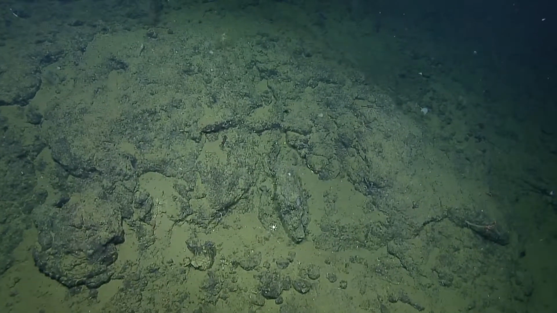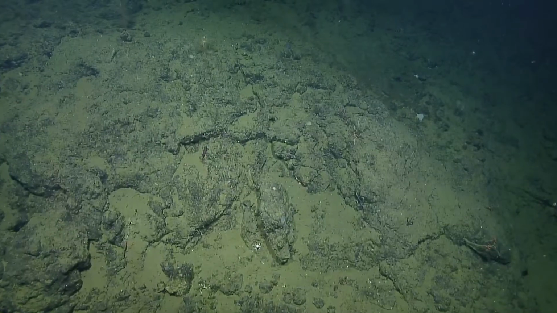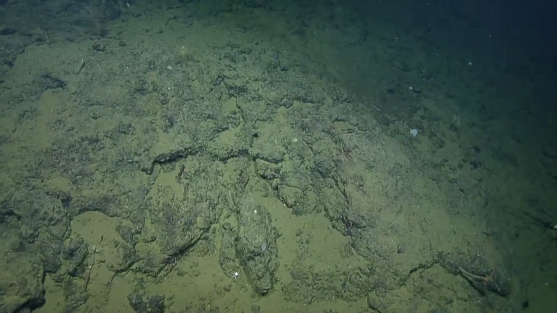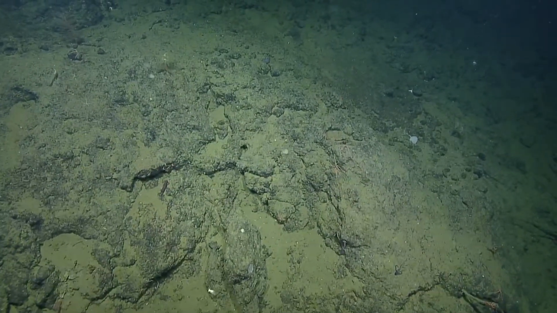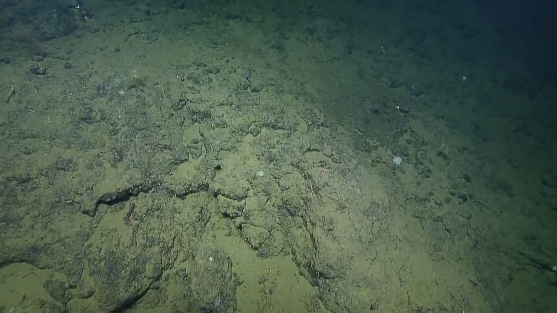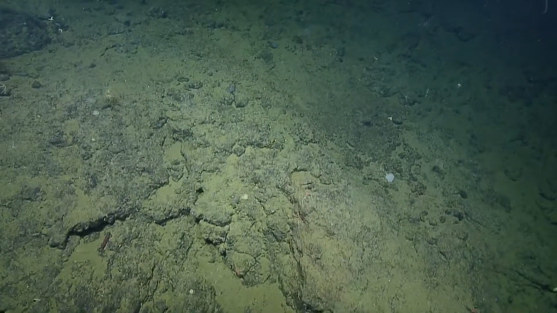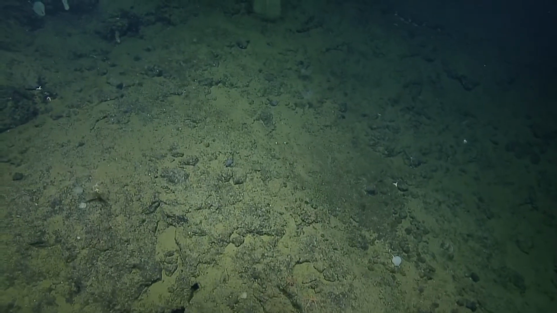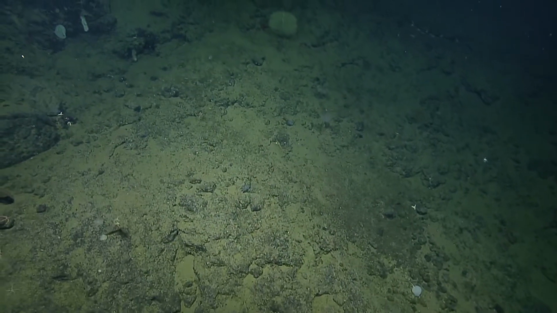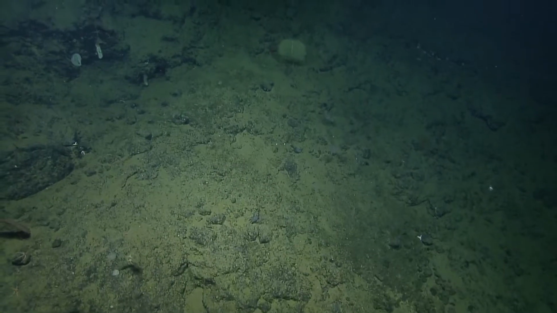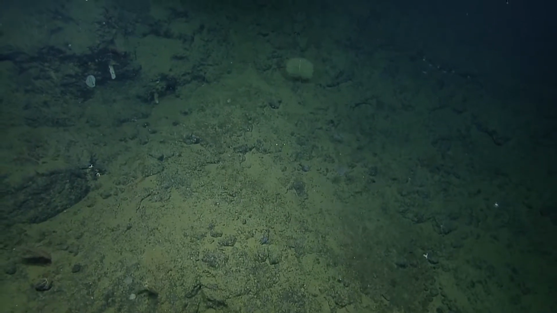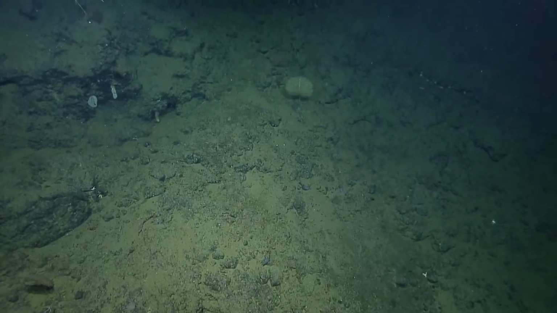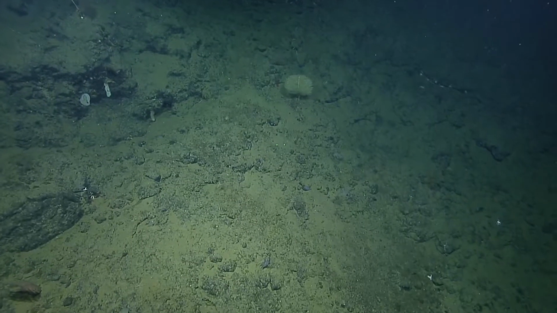What is the depth at the top of the octocone? Like how is our progress right now? We are currently at 3221 meters, and the summit is about 3115 or so. So we're still 100 meters deeper than the summit right now.